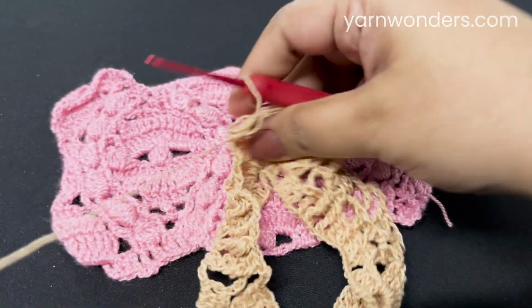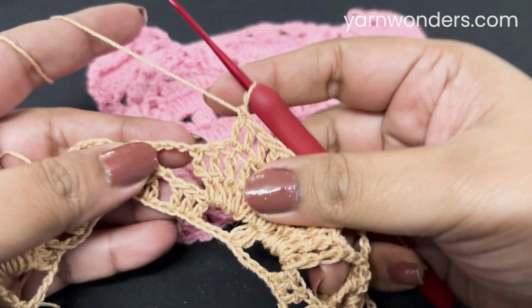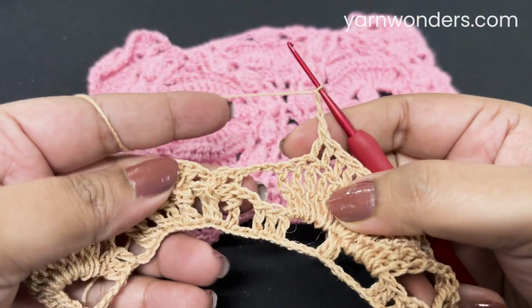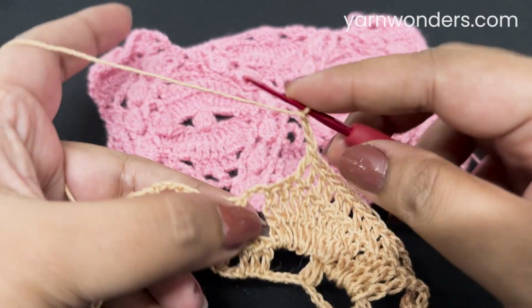Okay. Now again you chain 3. Start off with your set of 5 stitches.